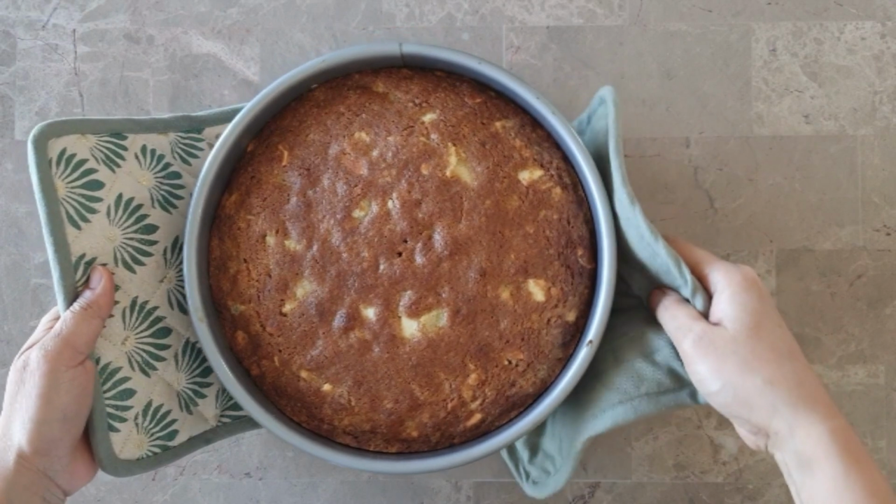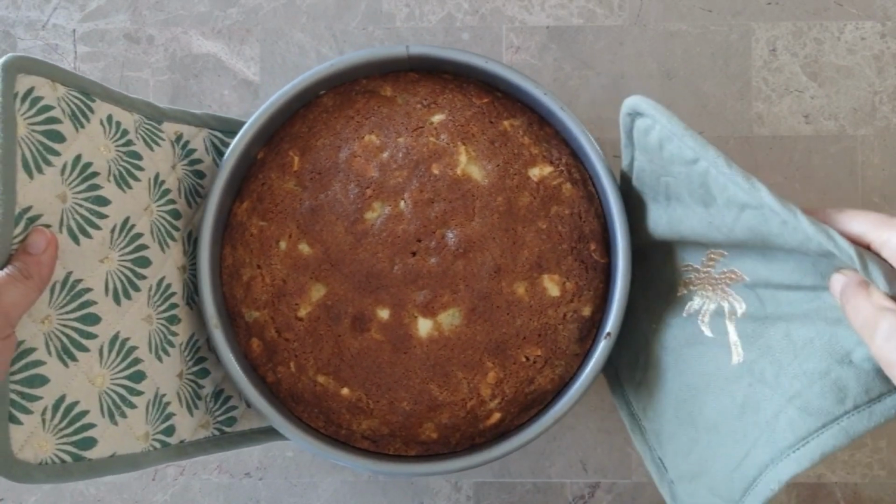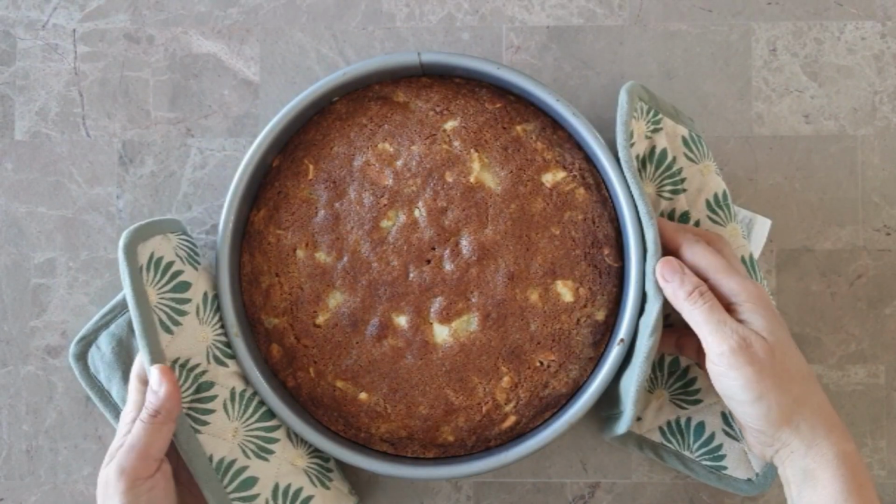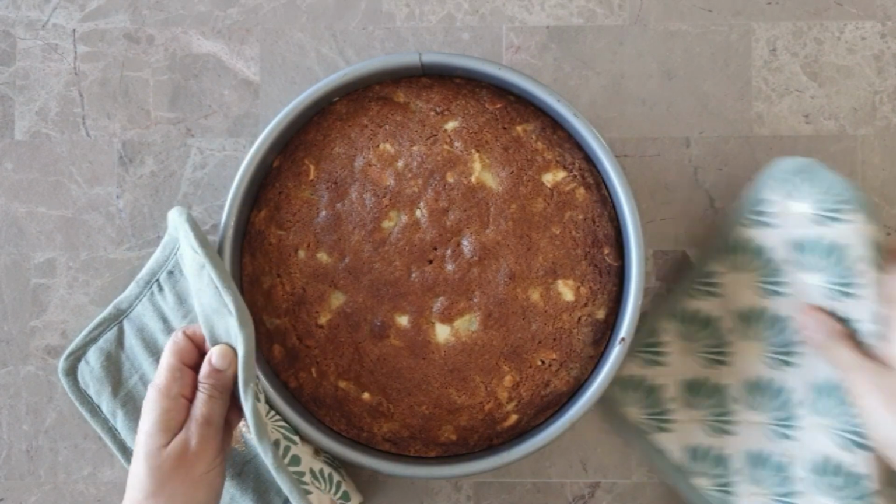After 45 minutes of baking, the cake is perfectly done. Now I will let it cool in the tin completely.